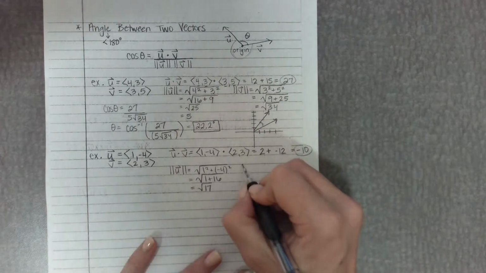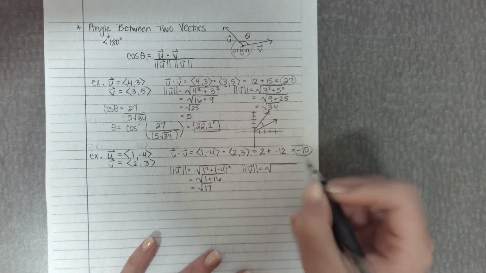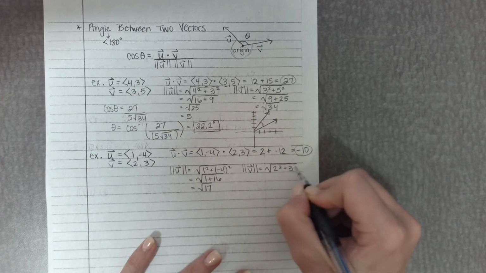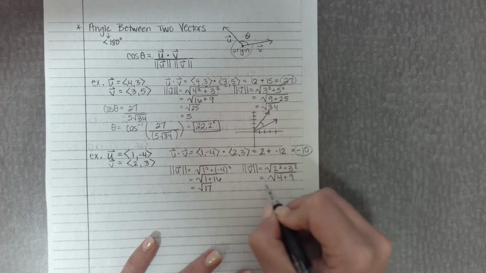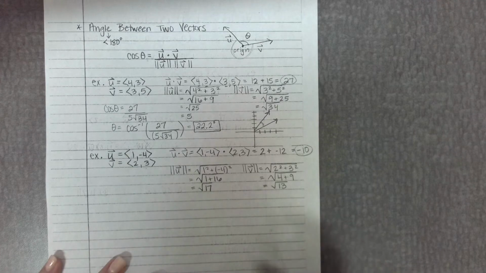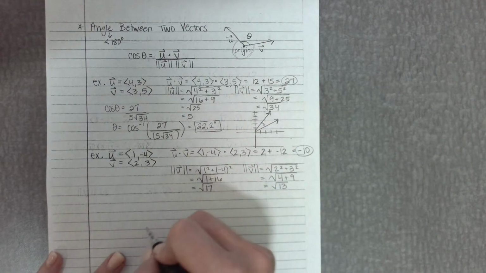All right, now the magnitude of v. That's the square root of 2 squared plus 3 squared. That's the square root of 4 plus 9, or the square root of 13. Okay, so now I have the two things that go on the bottom of my fraction. I'm ready to put it all together.